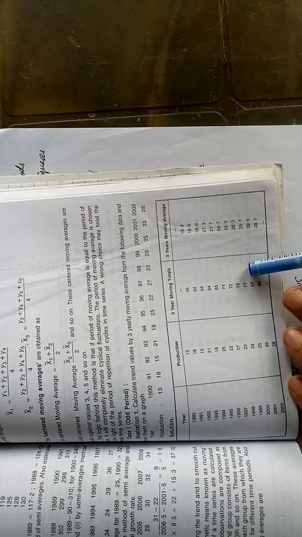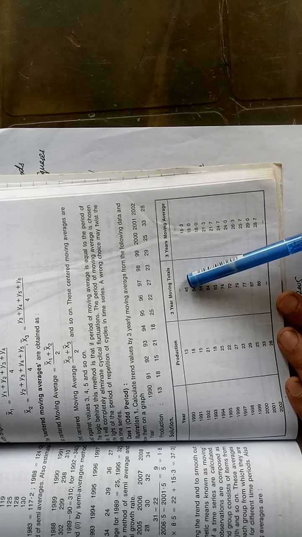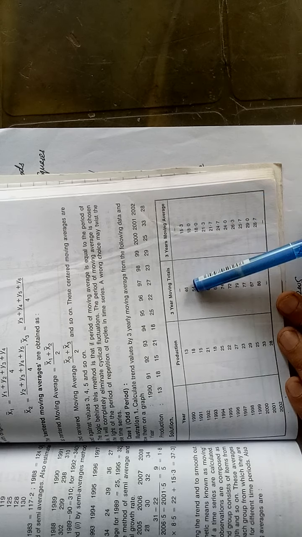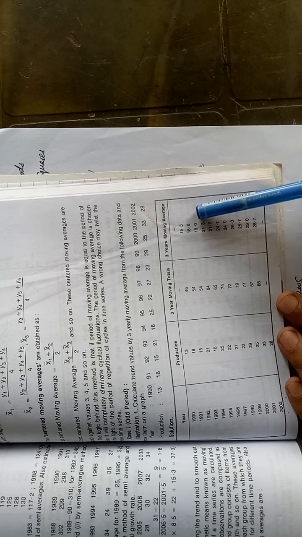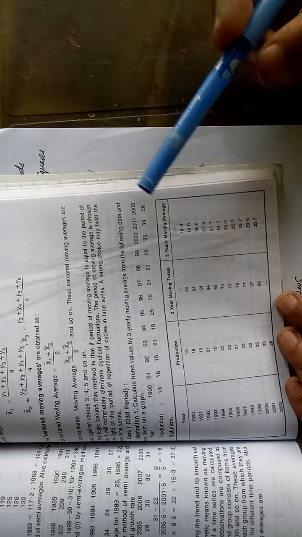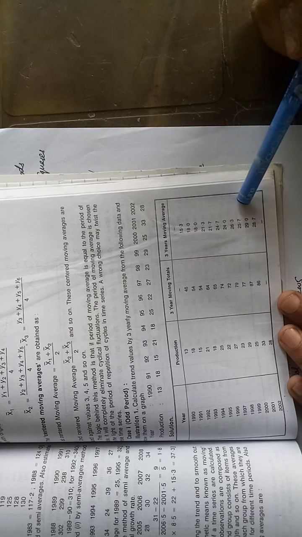Totals will be presented. Now it was a total of 3 years. Now the 3-year total will be divided by 3: 46 divided by 3, 54 divided by 3, 54 divided by 3. So we are getting the 3-year moving average. Now plot these averages in front of 91, 92, 93 till 2001.